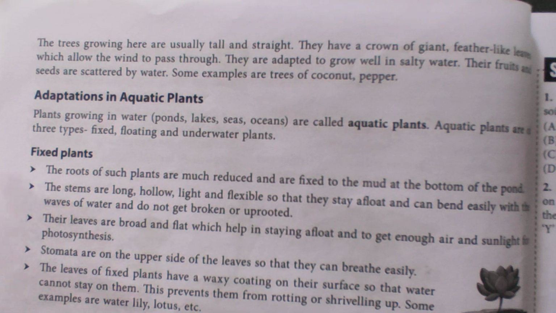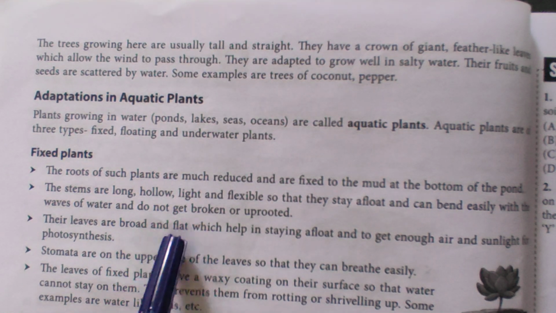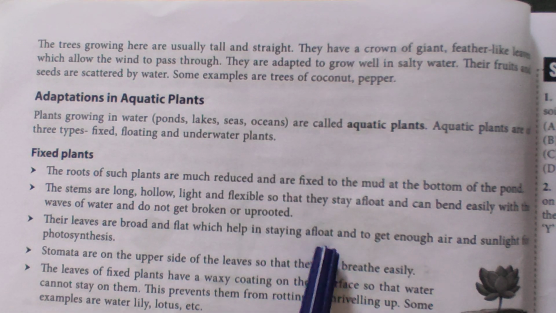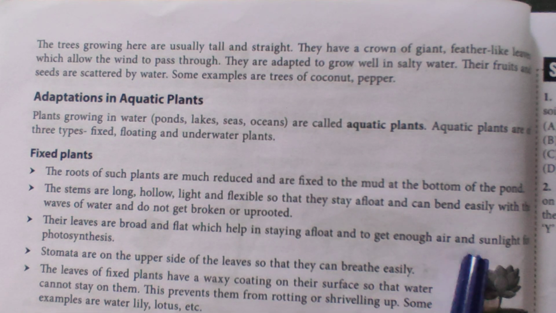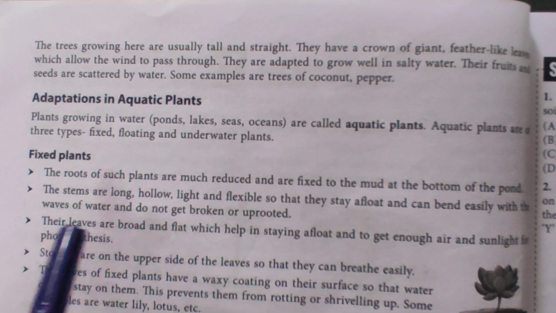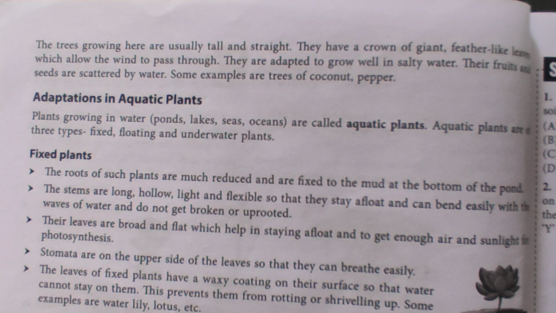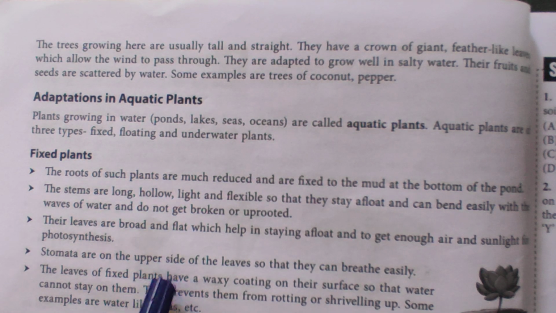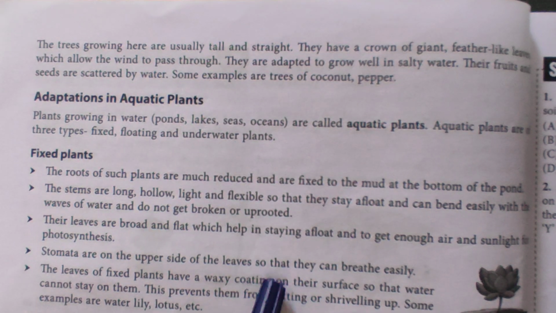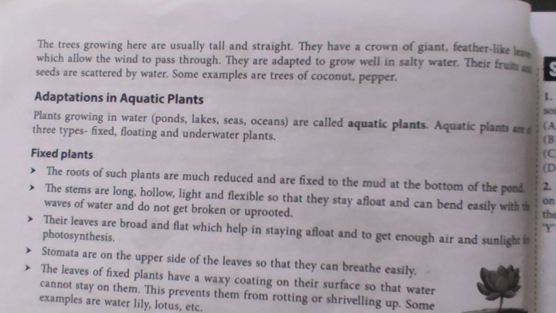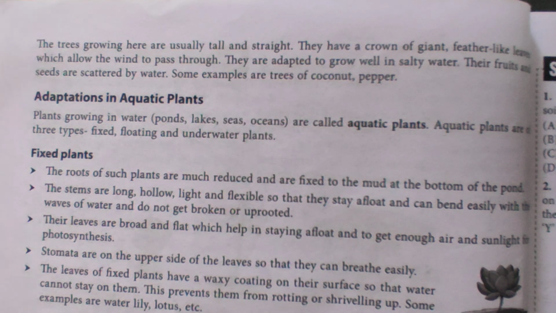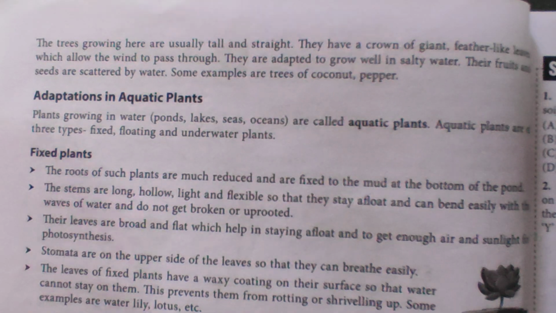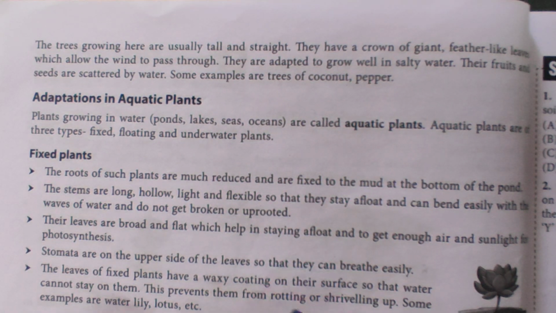Second is what? Their leaves are broad and flat, which help in staying afloat and to get enough air and sunlight for photosynthesis. Stomata are on the upper side of the leaves so that they can breathe easily. Mainly the stomata are found on the back side, the underside of the leaves. But in these plants, they are found mainly on the upper side of the leaves.